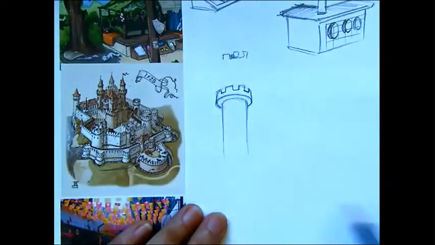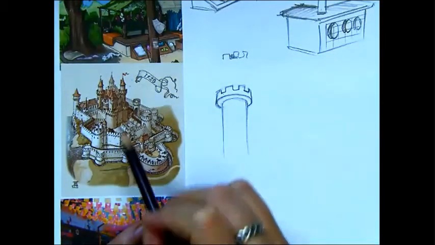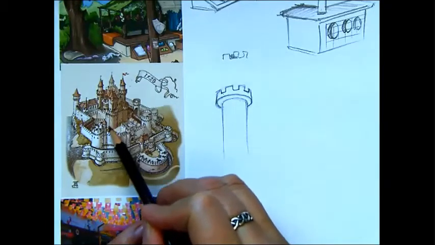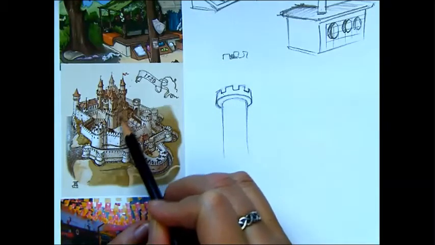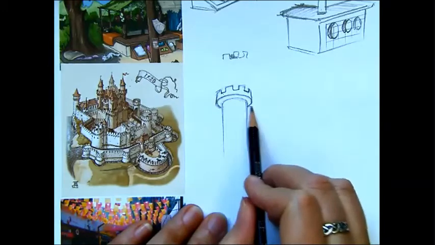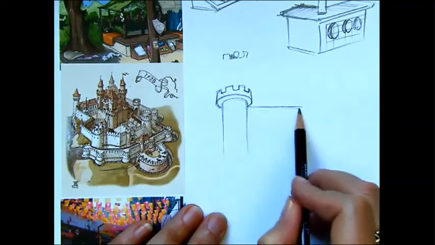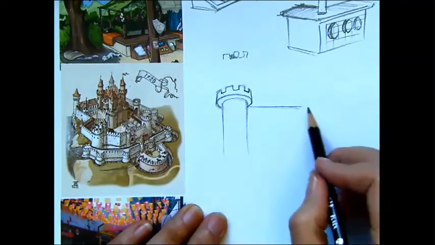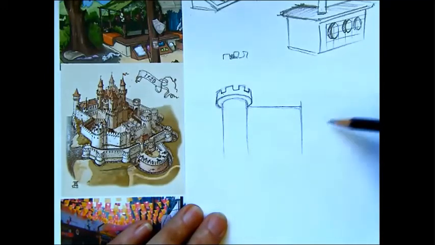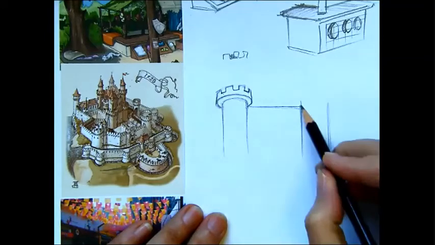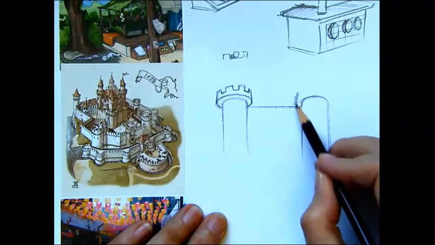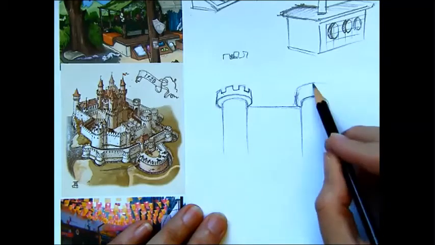So I've got my first tower. Let's say that one is this one over here. We'll say there was one right here. So now I know I've got a wall next. Well, that's easy. Wall. And then I've got another kind of round tower over there. Okay, so now I just have to make it again. Another round tower with another thingy on top.